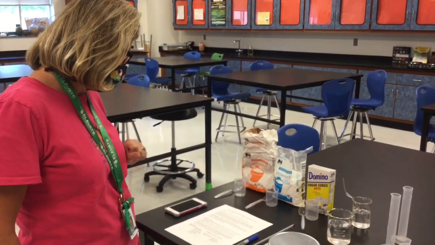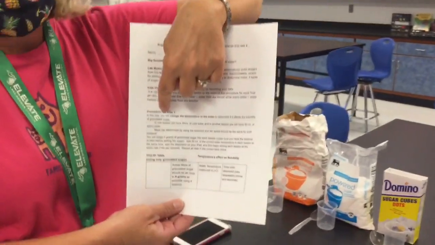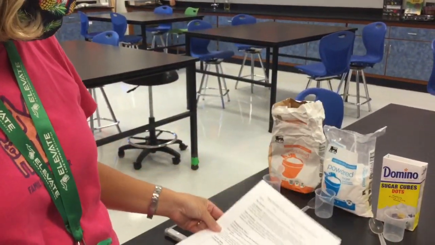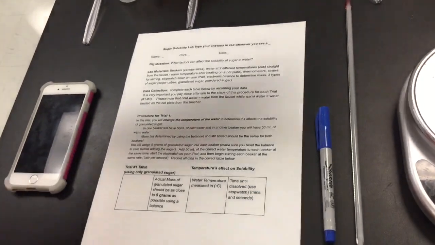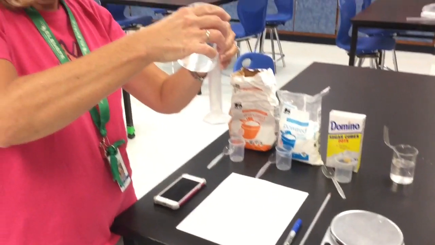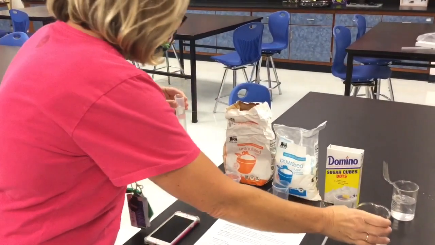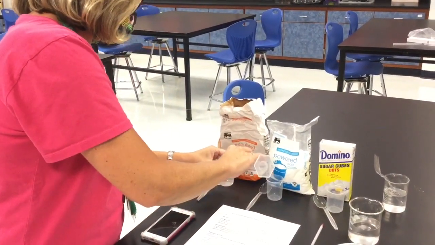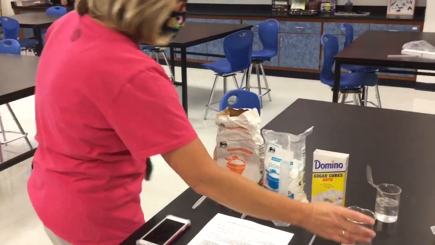It's being heated, okay? So in trial number 1, so we're talking about right here on our data sheet, trial number 1, I'm going to be changing the temperature of the water to determine if it affects the solubility of granulated sugar. In 1 beaker, I'm going to have 50 mils of cold water. So I'm going to go ahead and measure that out. And then I'm going to have 50 milliliters of hot water.